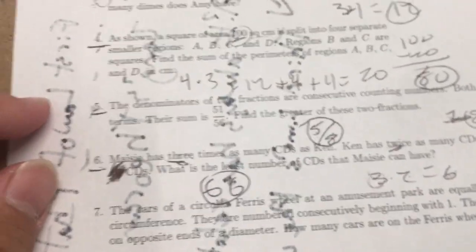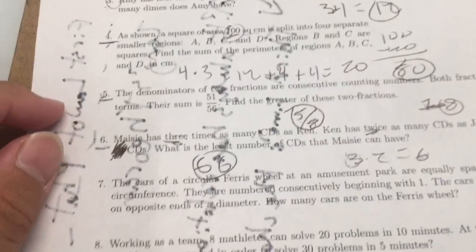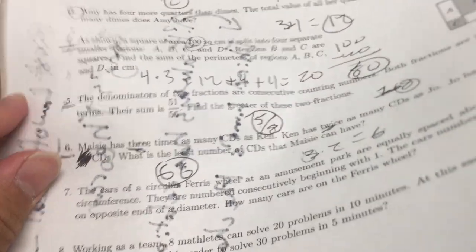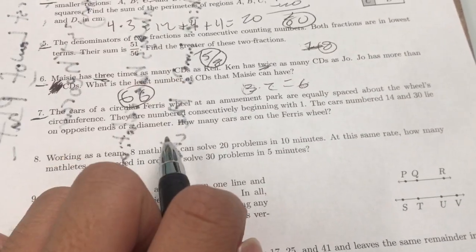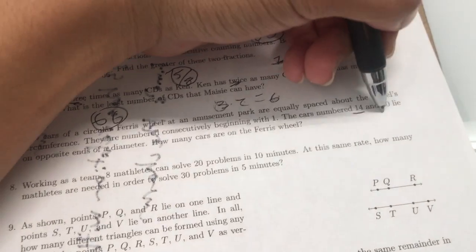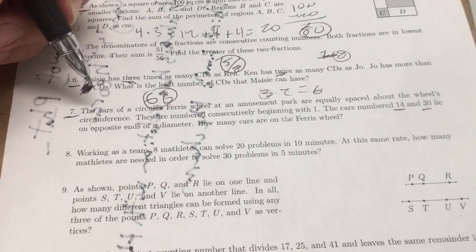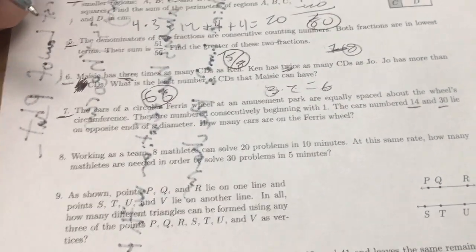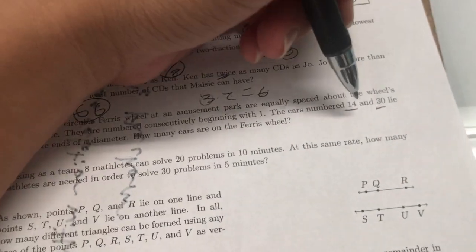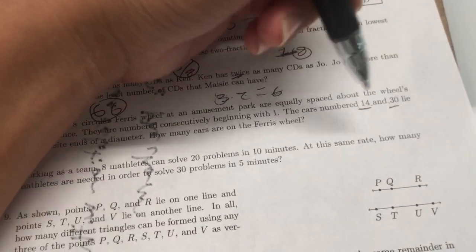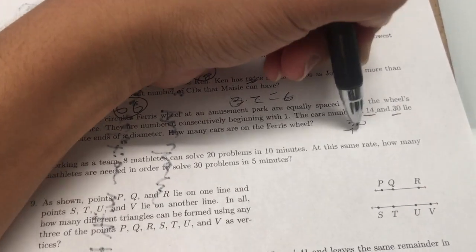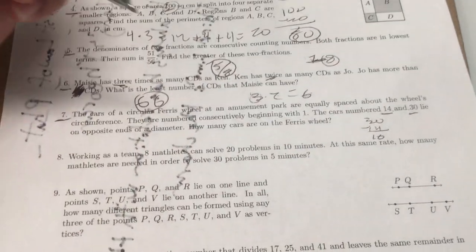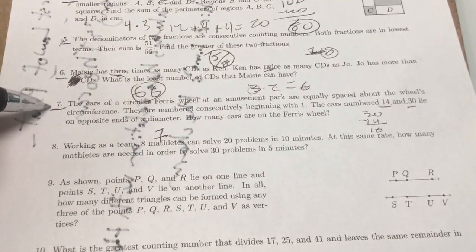Number 7. The cars of a circular Ferris wheel are equally spaced around the wheel's circumference. So instantly we see that this is 7, and let's look around. So we see number 1, we see number 14, and we see number 30. So what are we going to do here? First off, let's just subtract these two. So we get 30 minus 14 equals 16. And we're also going to write the question number.